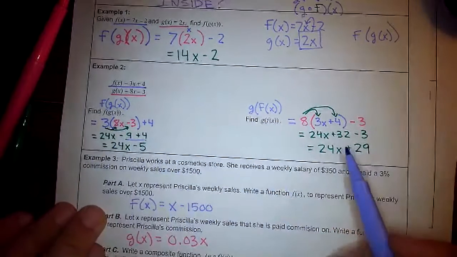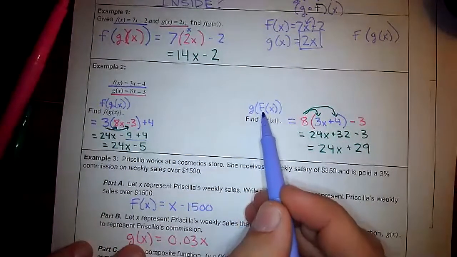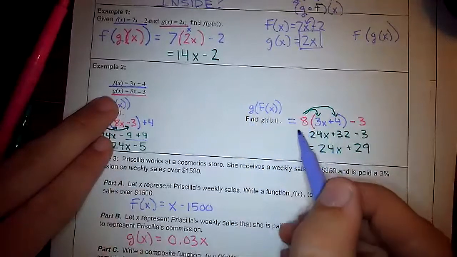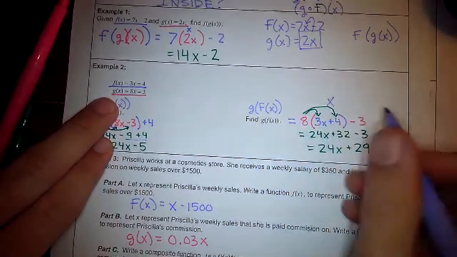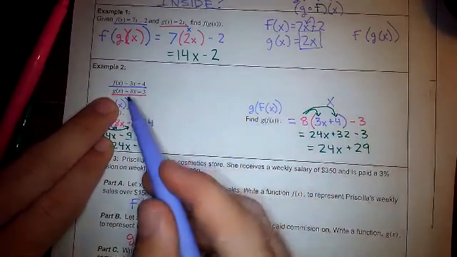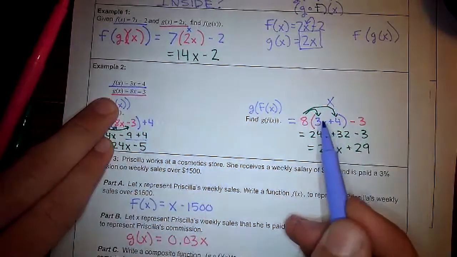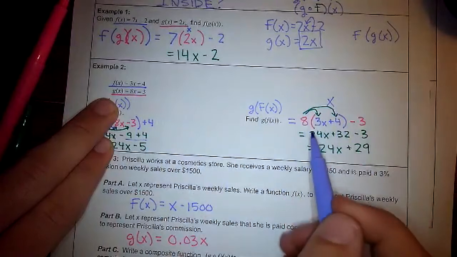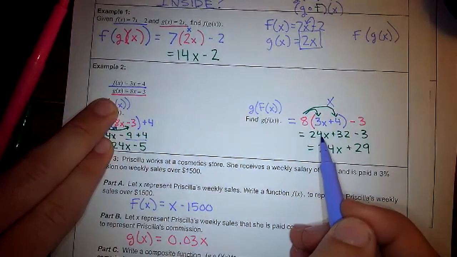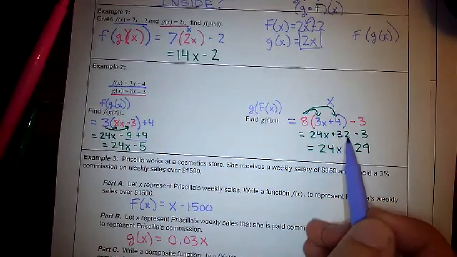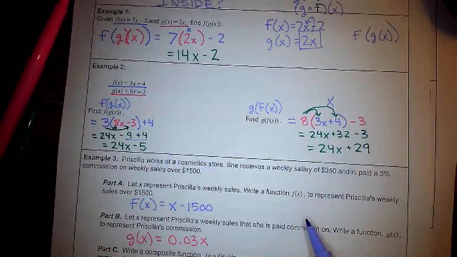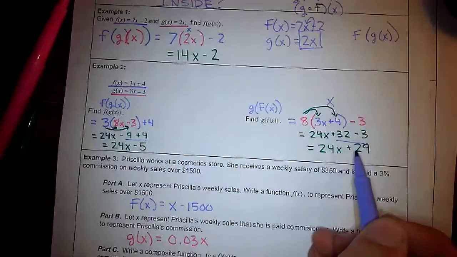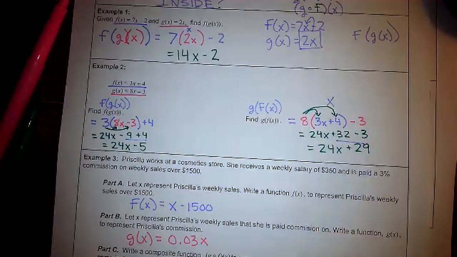Now let's do the opposite over here. Here we're going to insert f into g. So my original for g is 8x minus 3. My f is 3x plus 4, which is why it goes right here. And then we're just going to distribute like we did before. 8 times 3x is 24x. 8 times 4 is 32. And then minus 3 just tags along there. I combine my like terms here, and I get 24x plus 29.